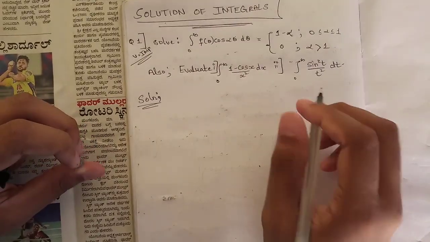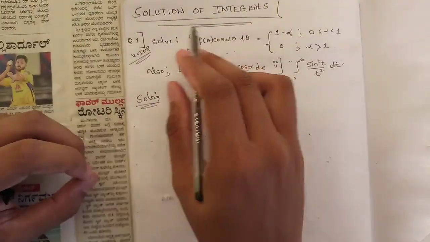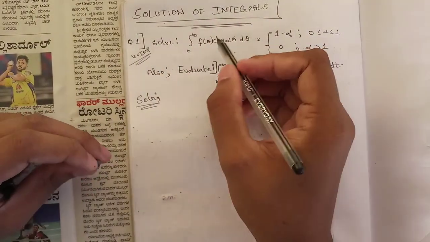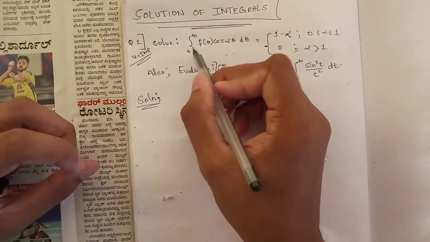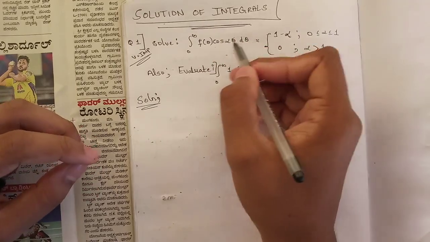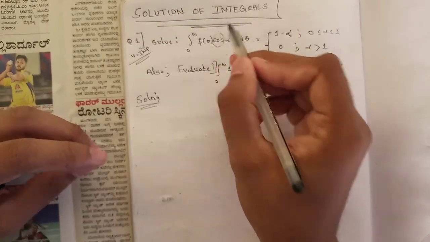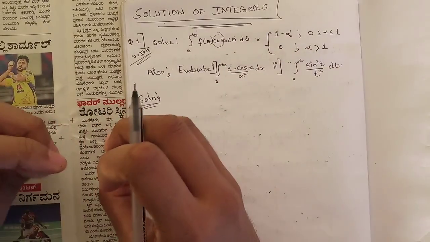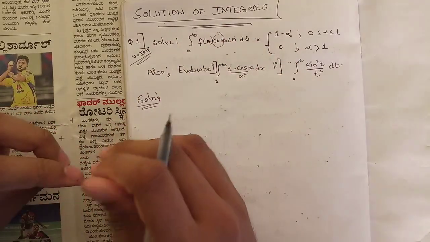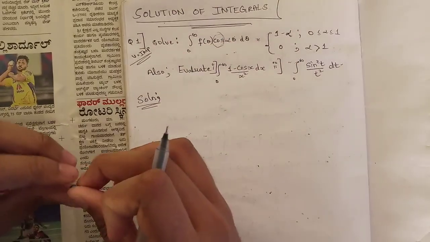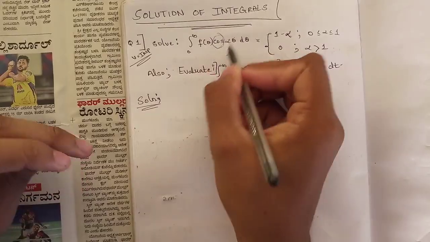First we need to identify this equation. By seeing this equation, the interval is from 0 to infinity, and the function we have is cos. So we can guess that this integral is a Fourier cosine transform, since we have cos.